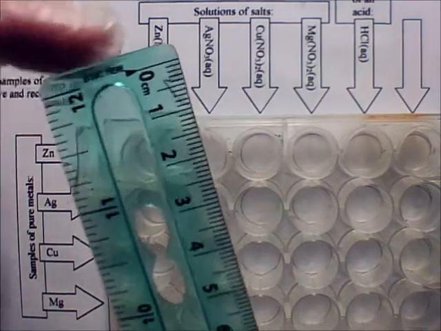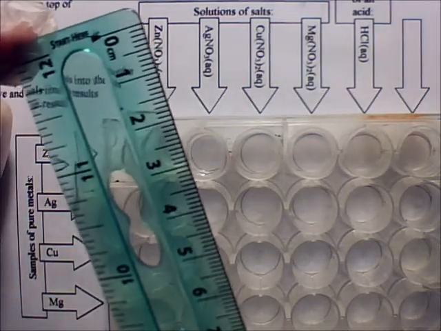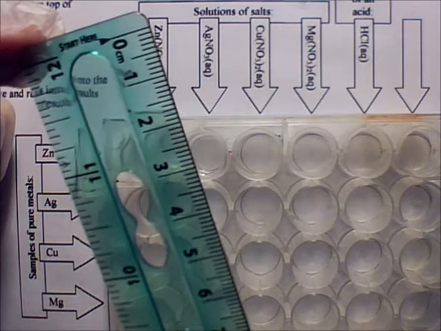And so when you put your metals in there, you're only going to use very small amounts of metal. You don't need a lot. If they're not already cut up for you, and there are sheets of metal that can be cut with scissors, do not use pieces of metal that are larger than 3 millimeters.